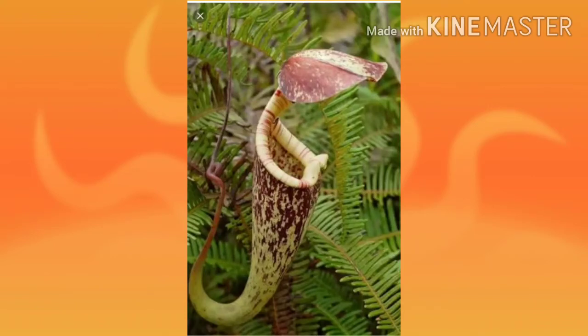So there are some plants that trap insects to meet their nitrogen demand. Out of many plants, we will discuss the pitcher plant. So the first example of insectivorous plant is pitcher plant.